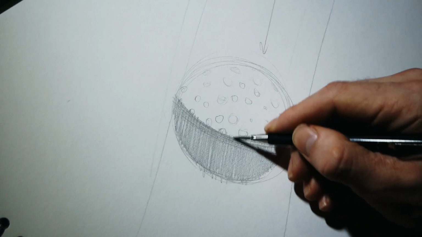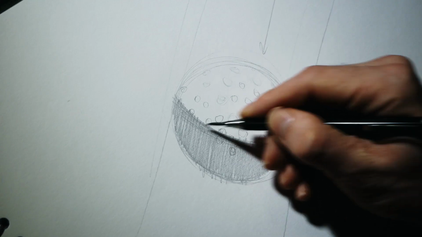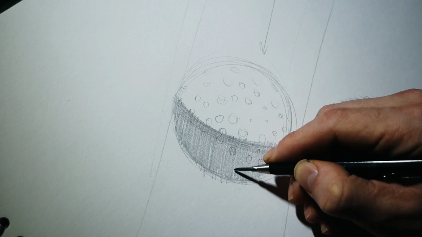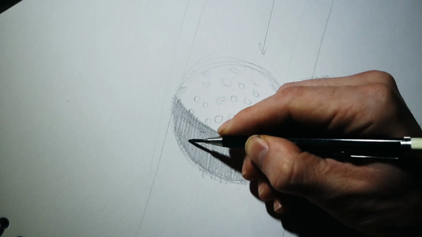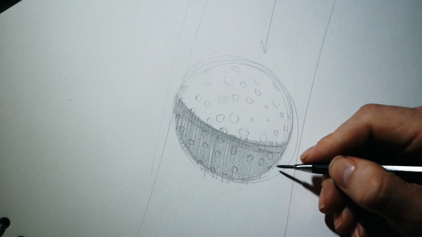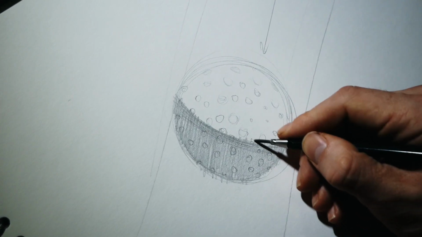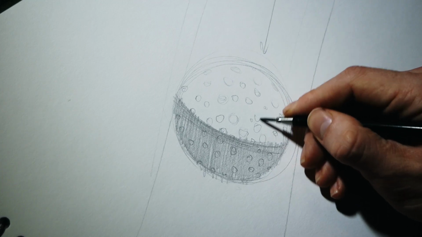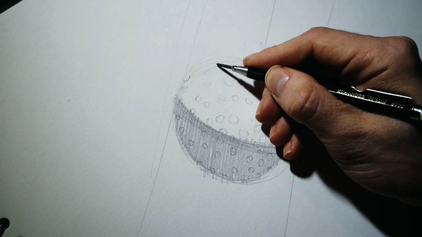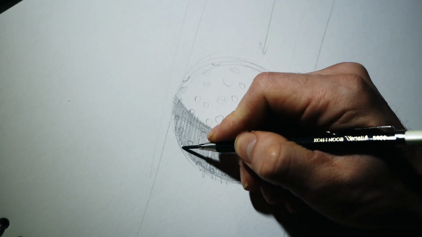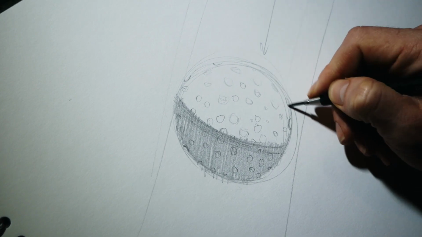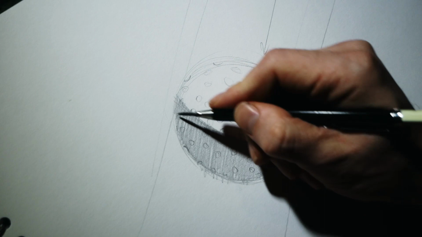So let's put lots of them over this surface, and put some in the shadows. They just carry on all the way around the surface of the moon. We're doing this in a fairly simplistic way, with a lot of craters. So up here, maybe put some that are pockmarked out at an angle. Something like that.